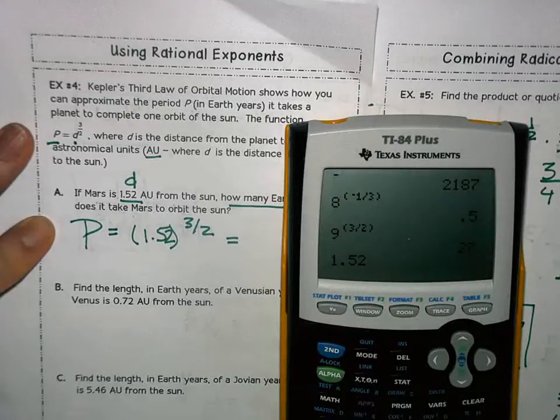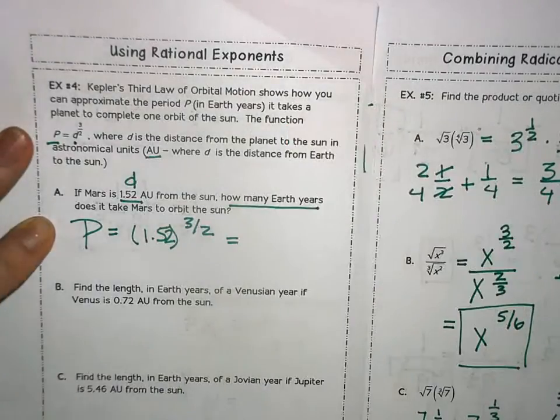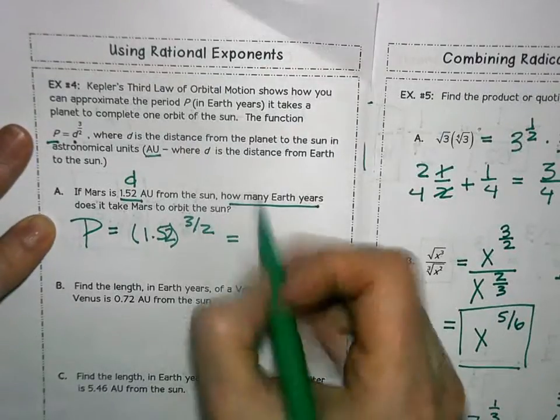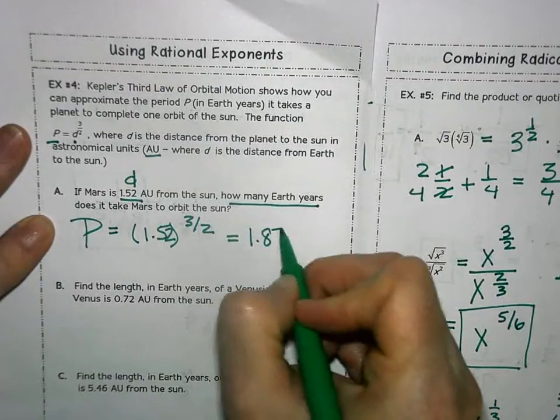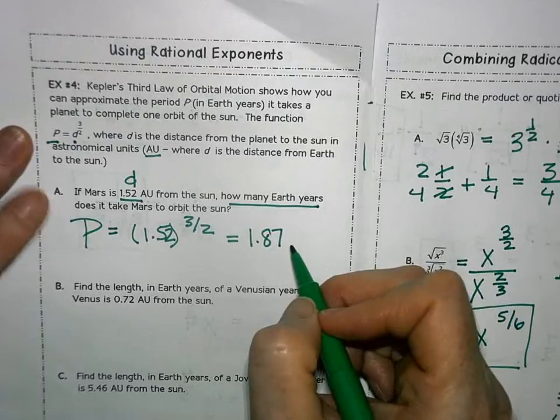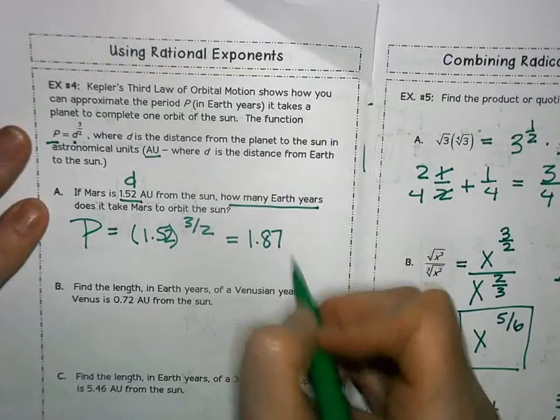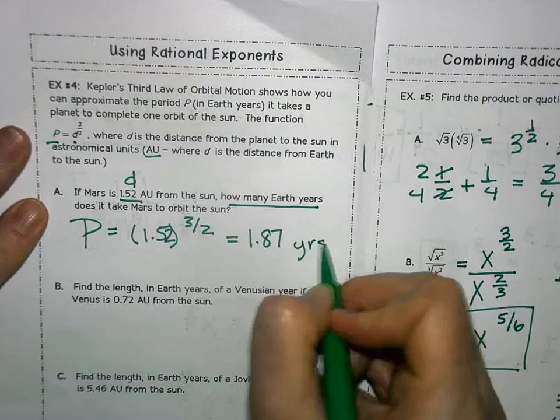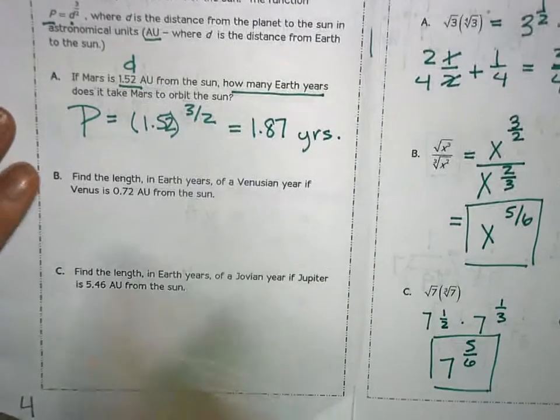1.52, raise it to the 3/2. And that would be 1.87. 1.87, the period. That's how many Earth years. Okay. So almost 2 years.